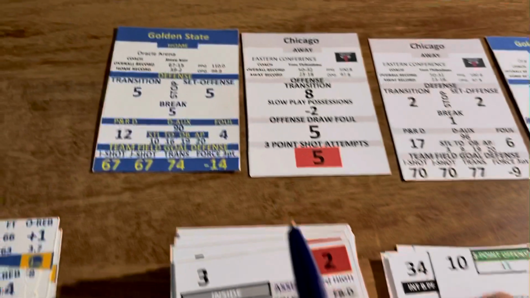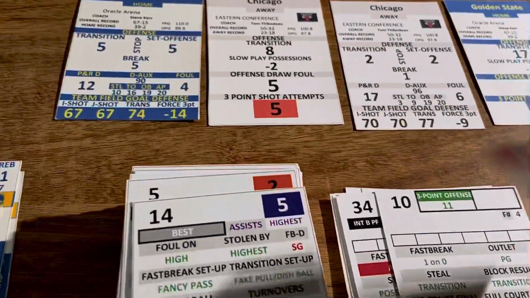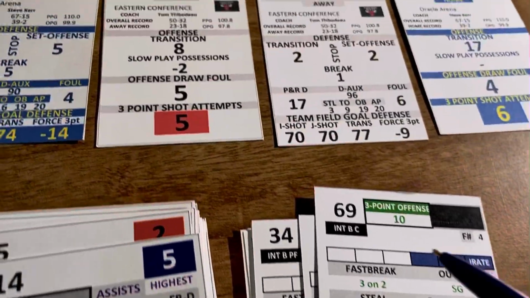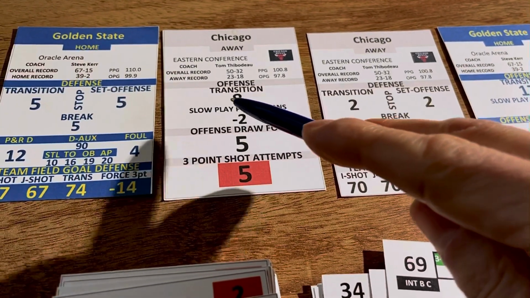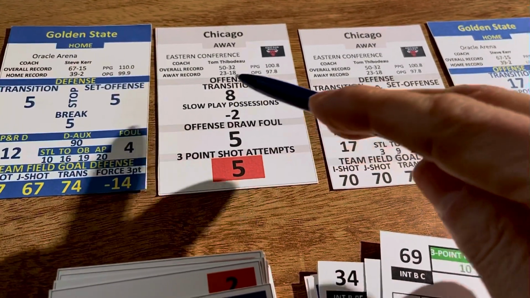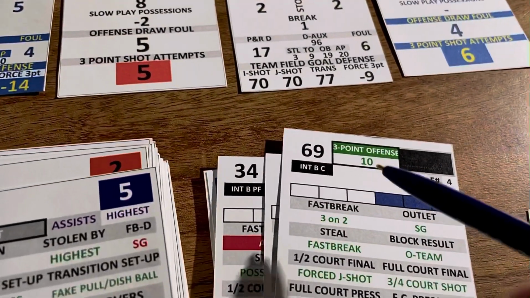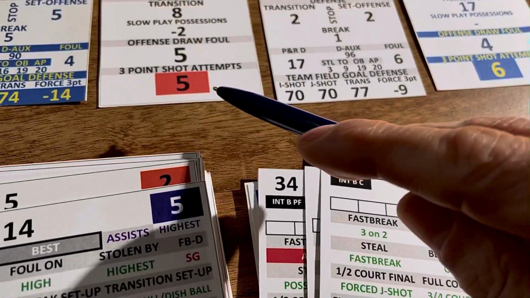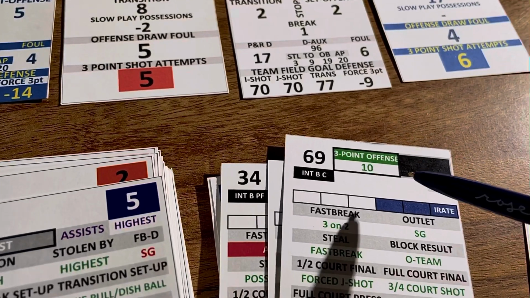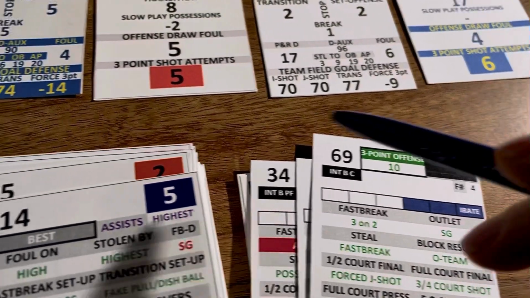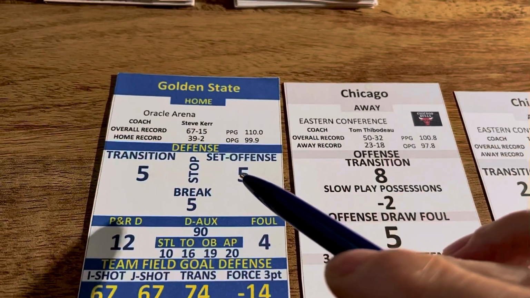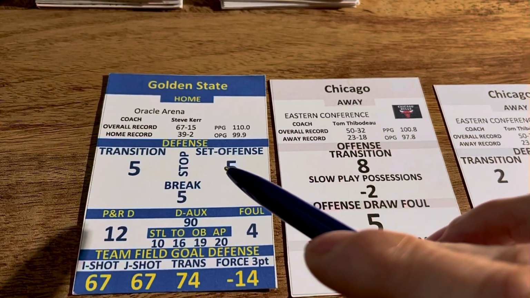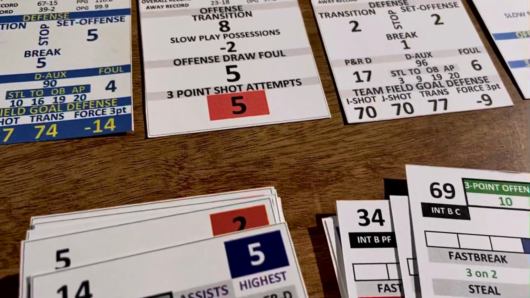Let's do another one. Actually, let's give the Bulls the ball. Bulls coming back. Warriors just scored 69, above their transition rating of 8. So obviously they weren't a team that played with a lot of pace. The 10 is above their three-point shot attempt. The black option would be whoever I would designate for that. But the 5, the Warriors, are really good at defense at home. So what they would do here is they're in the half-court offense.